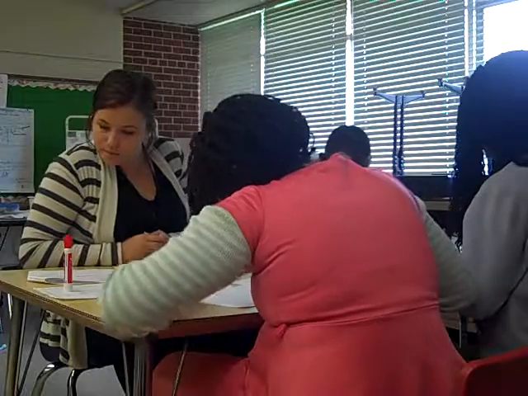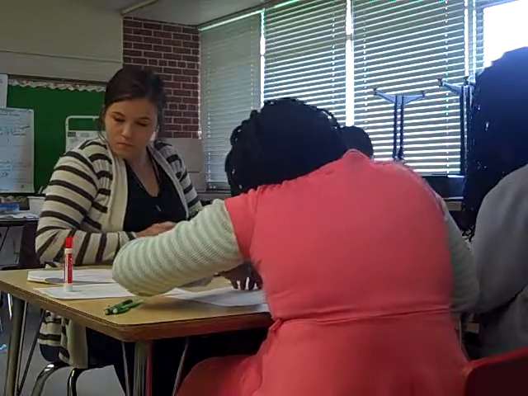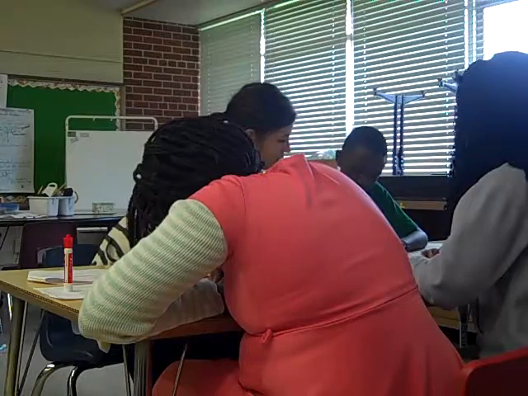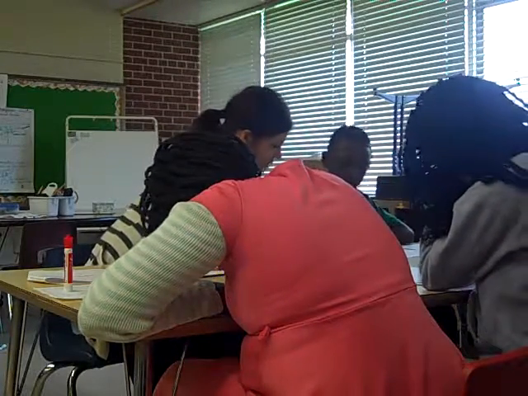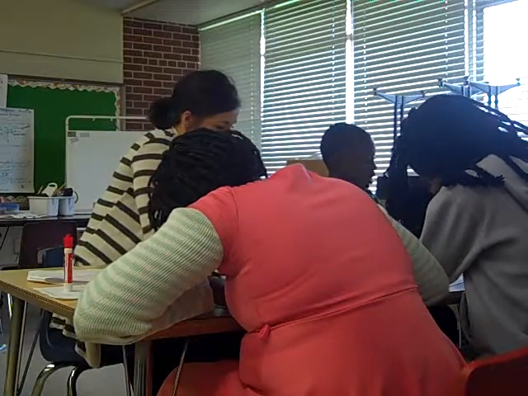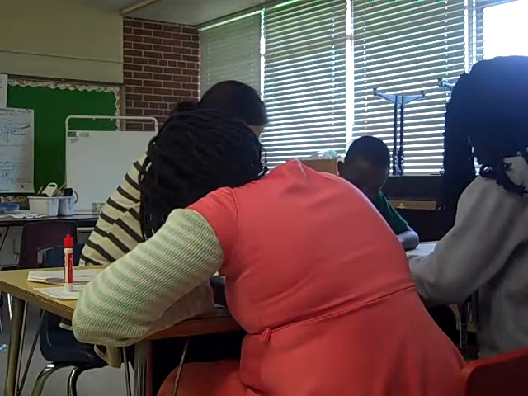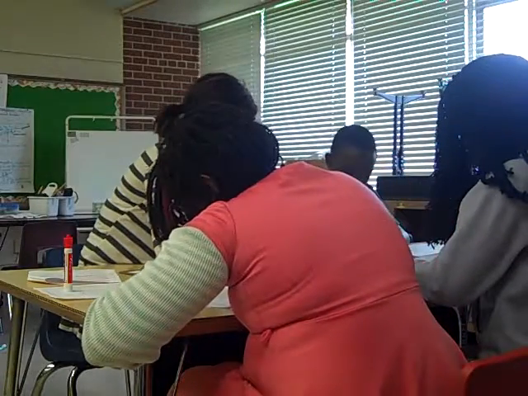This is hard. If it's 20, I put it up there. Why do you? Because remember, this is the x-axis, and this is the y-axis. So you can look at it like this. This is the x, and this is the y. Do you see that?